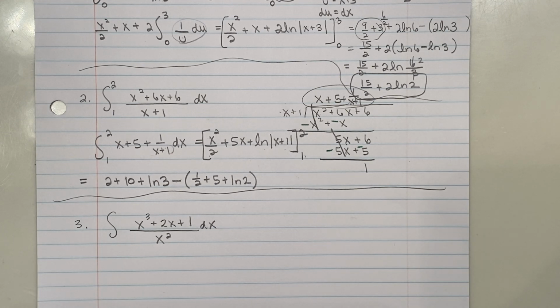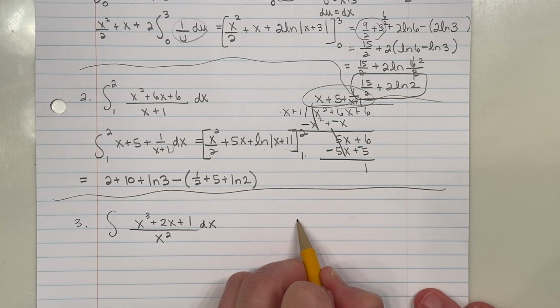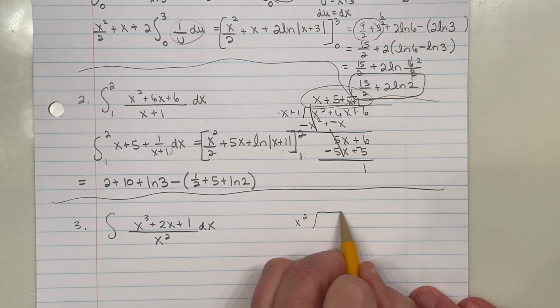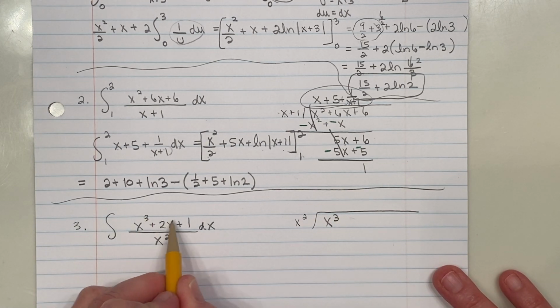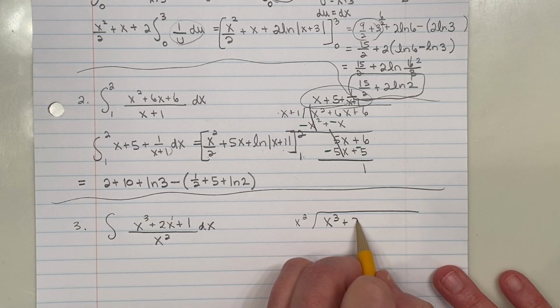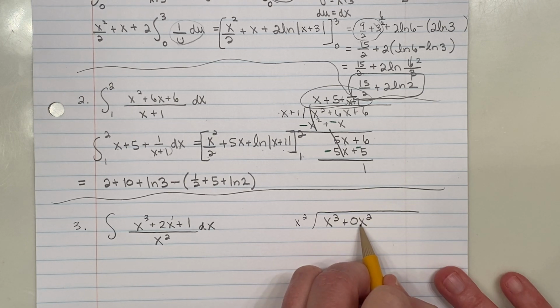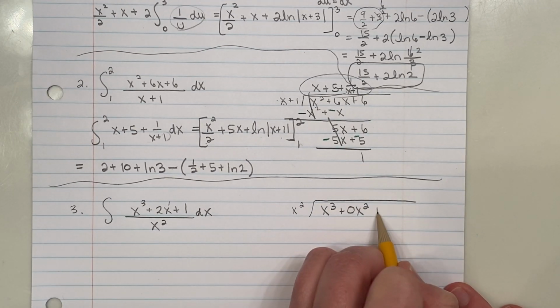I hope some of you guys see a different strategy. Okay. Because that's where we're going to get to. Let's just say that you tried to do long division on this one. Let's see what happens. Notice that you go from a cube to a linear term, so you're going to have to fill in a 0x squared. You may or may not need it, but we have to fill it in.